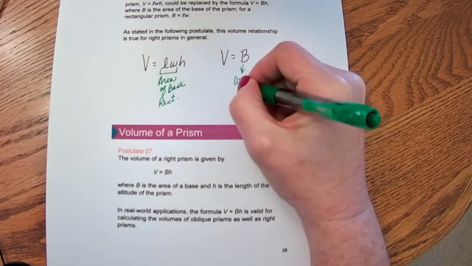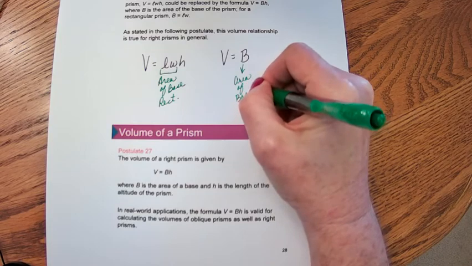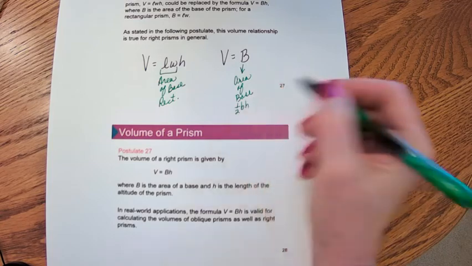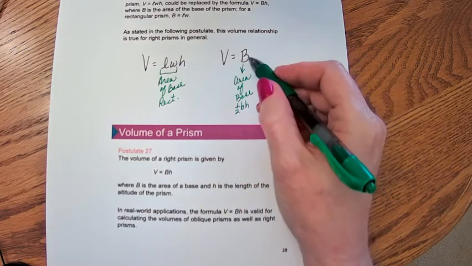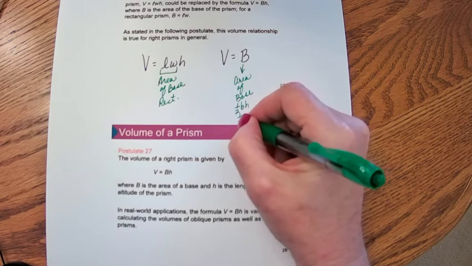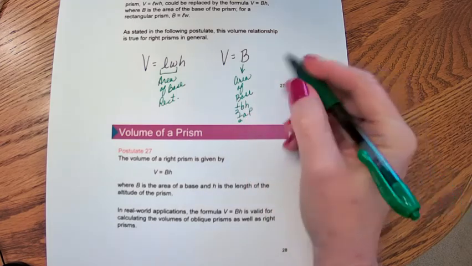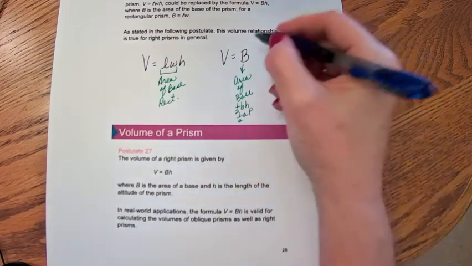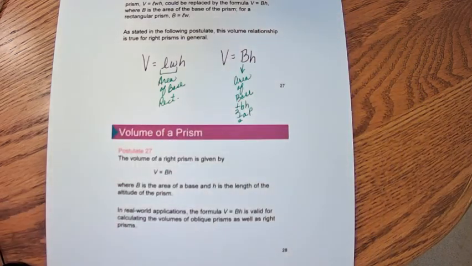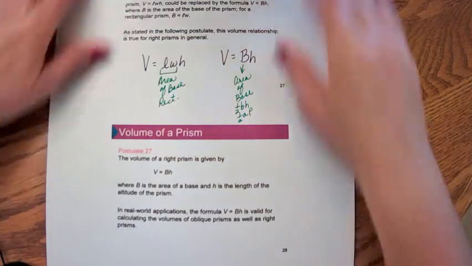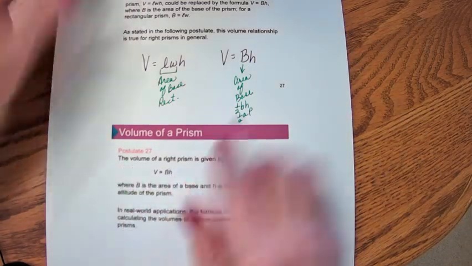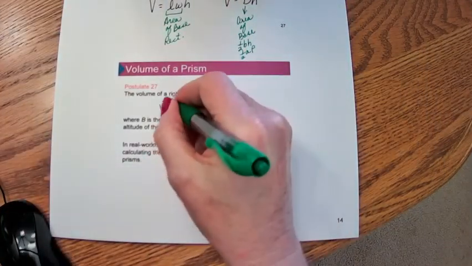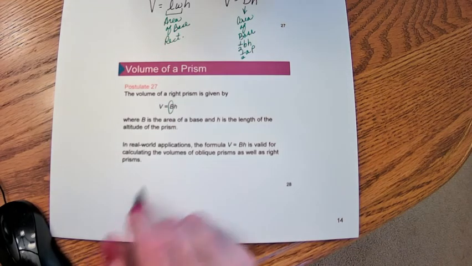This is the area of the base, which means if our base is a triangle, we'd better use 1/2 base times height. If our base is a regular polygon, we'd better use 1/2 apothem times perimeter. You need to use whatever equation you need to find the area of the base and then multiply it by the height of the prism. So in general, the volume of a right prism is the area of the base times the height.